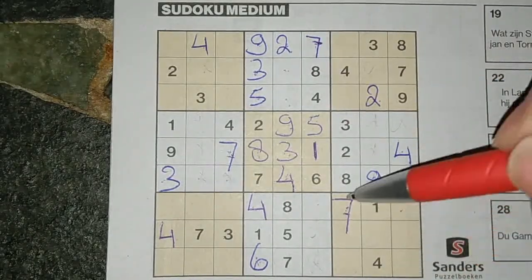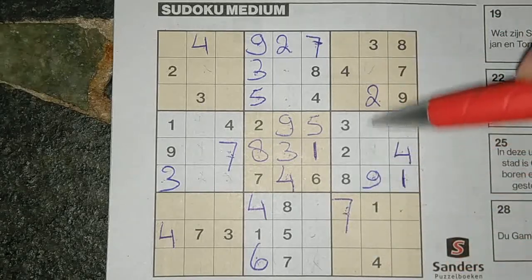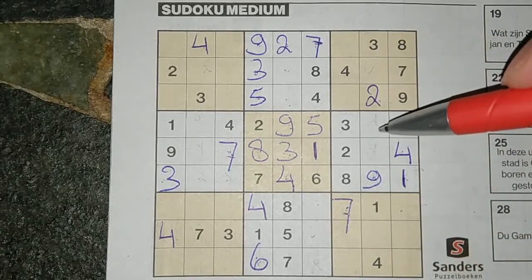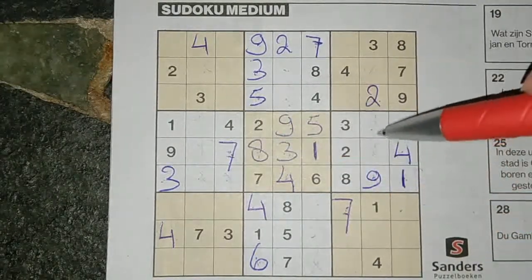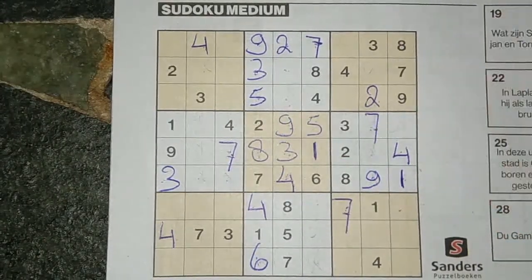7 in this column, 7 in that column. So in the column between, the only 2 places for 7 are here and there. But I see here a 7. No 7 there, 7 should be here.